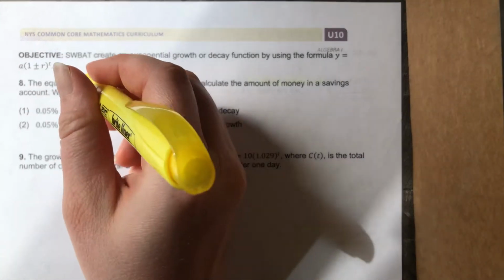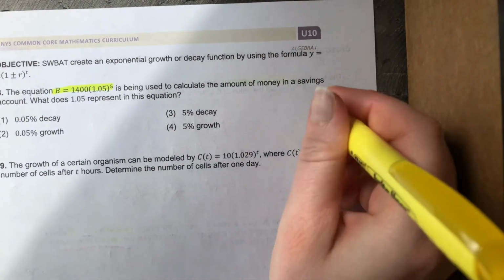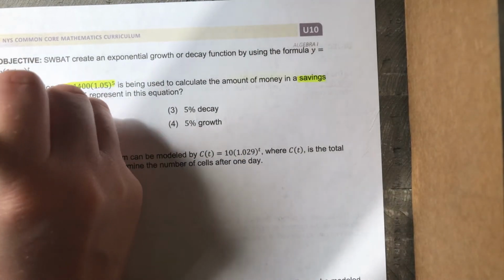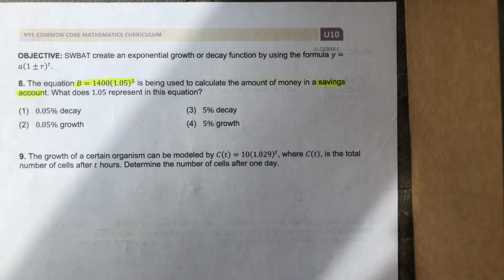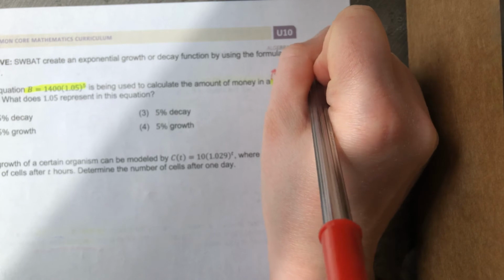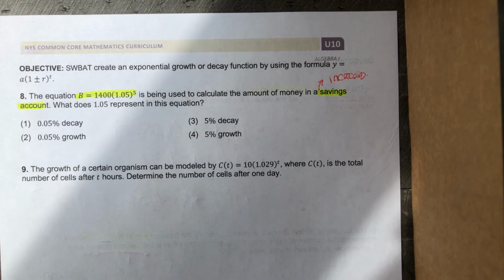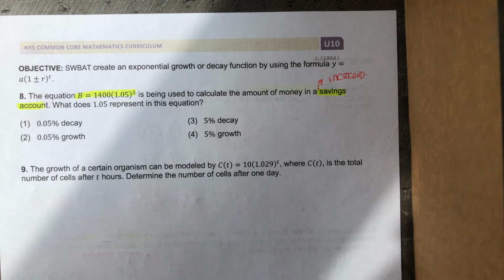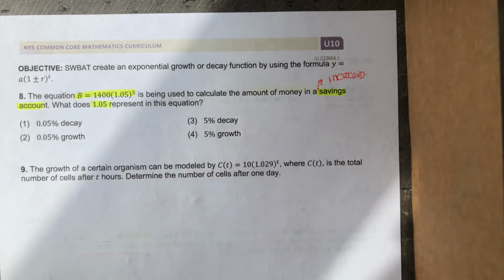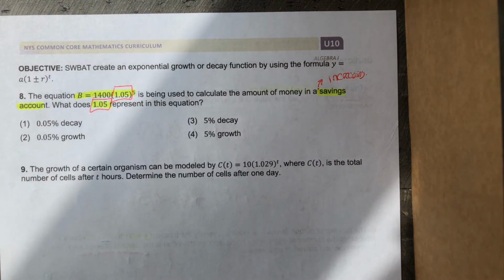So I'm going to highlight the formula like we have been. I know that this is going in a savings account. I know savings account means that I'm increasing my money because I'm accumulating more. Then the question says, what does the 1.05 represent? I'm just going to highlight that for a minute. The 1.05, what does that represent?